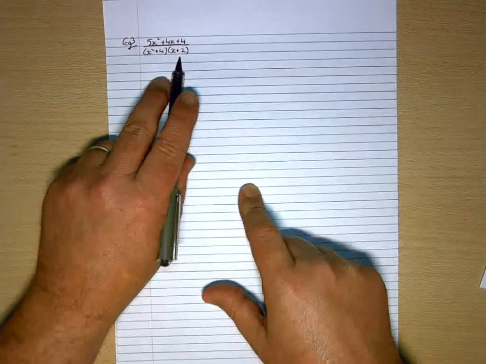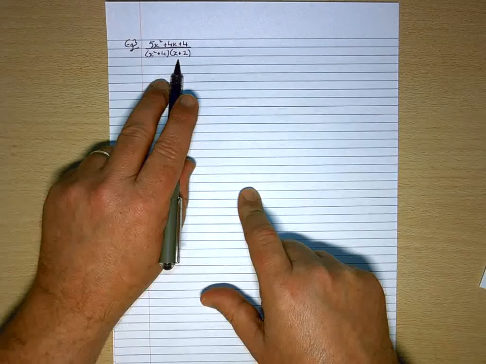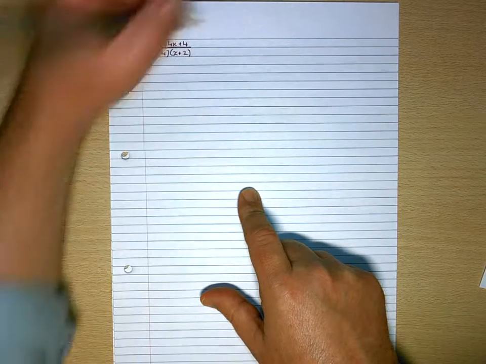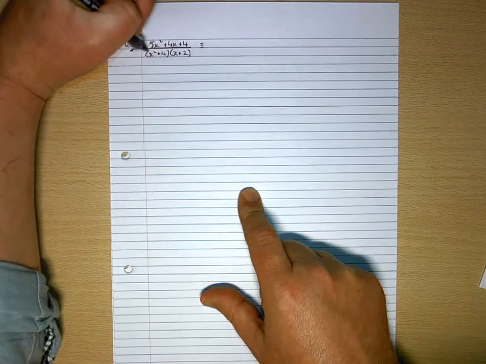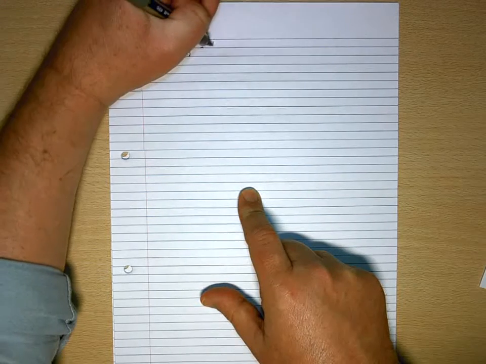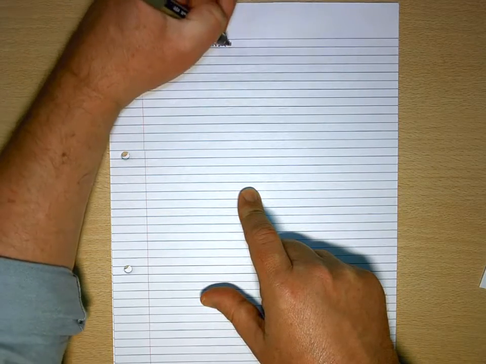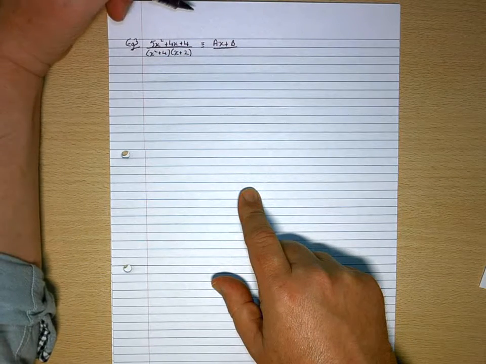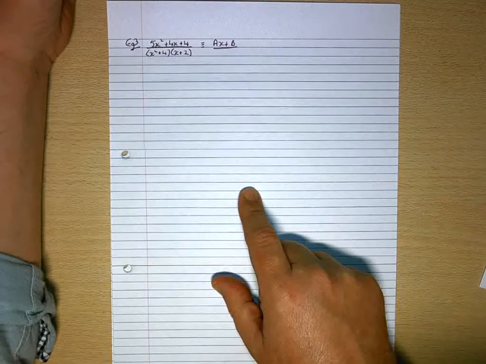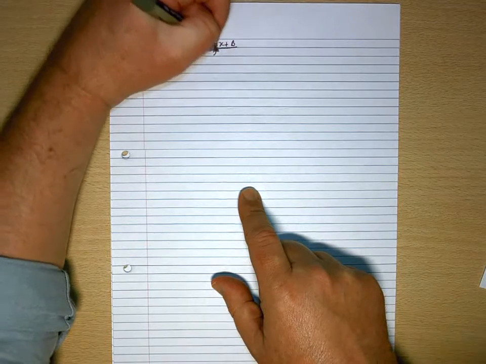Once we've spotted that we have that arrangement of factors in the denominator, the equivalence for this, over the quadratic part of it, we have to have an x term constant and a number term constant.